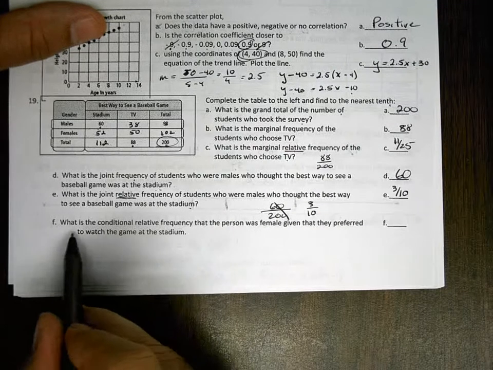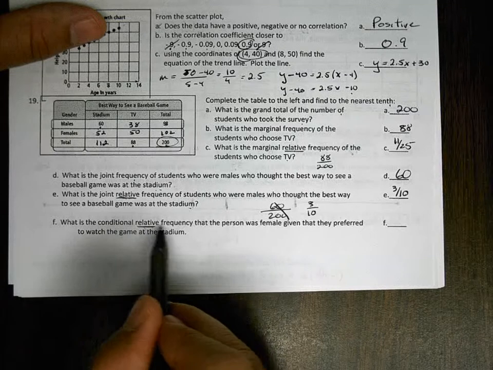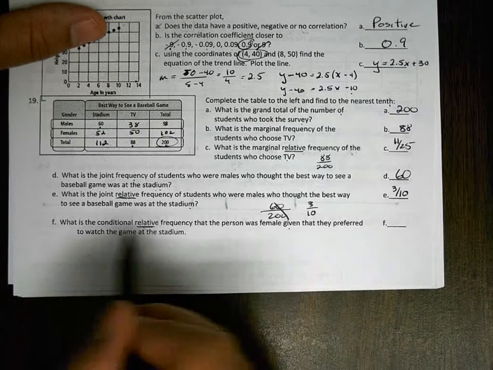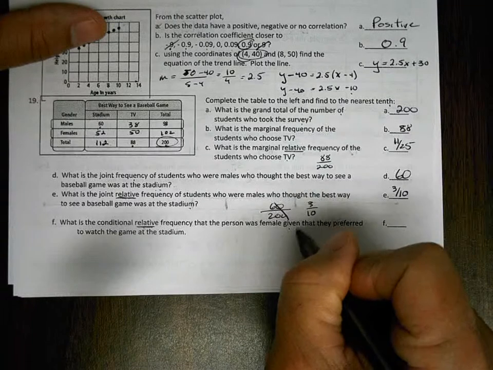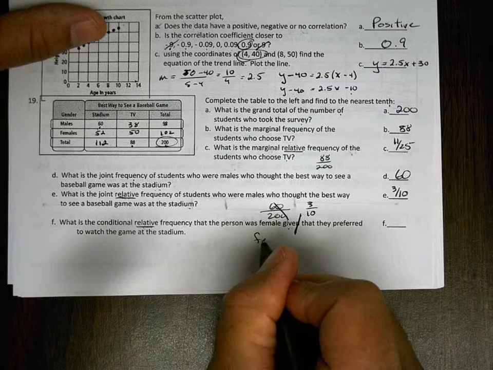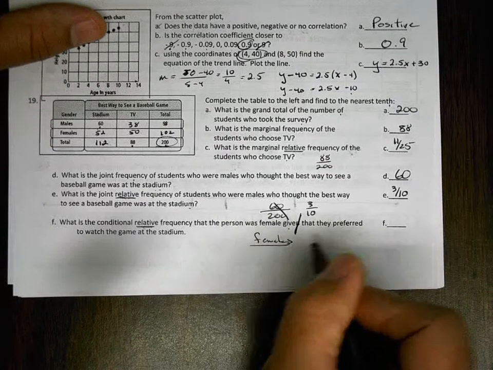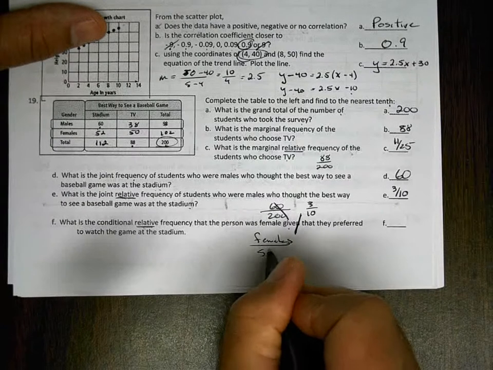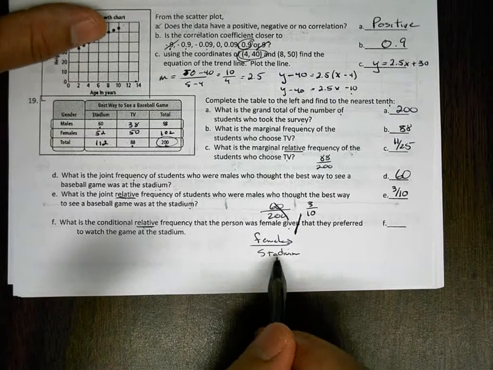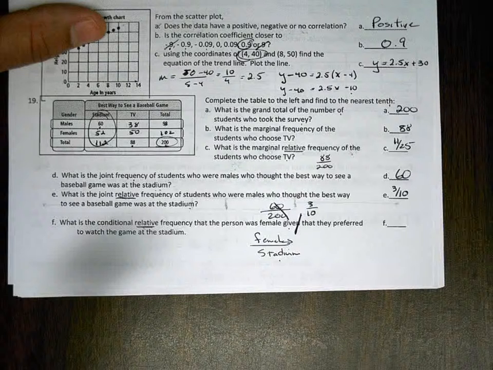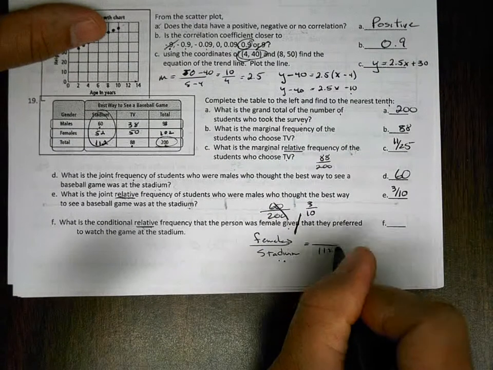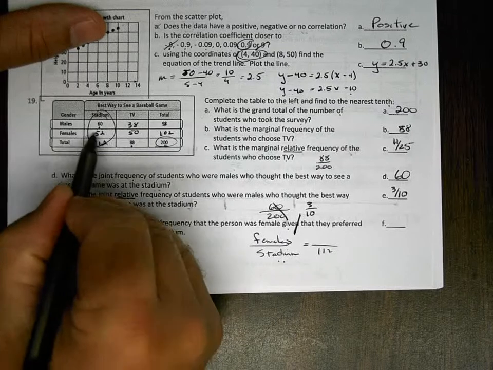Okay, last one. What is the conditional relative frequency that the person was female given that they prefer to watch the game in the stadium? So given that is where we think of our division bar. So it's actually females over stadium. Now all we care about is the people who wanted to watch it in the stadium, which is right here. Of those 112 people who wanted to watch it in the stadium, how many of them were females?